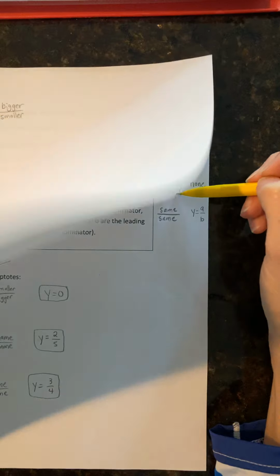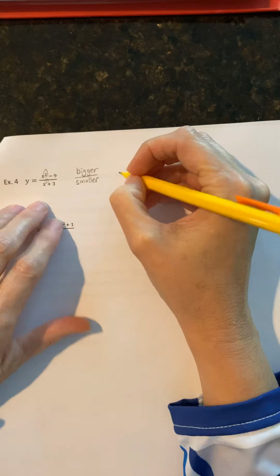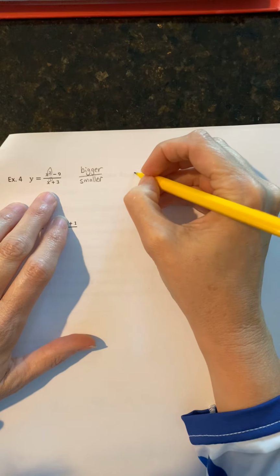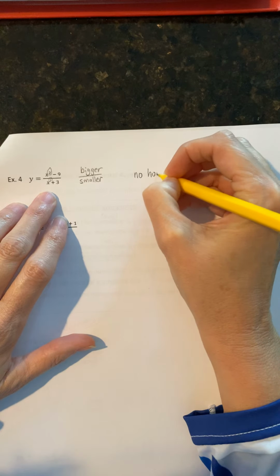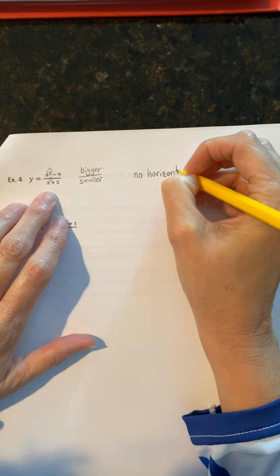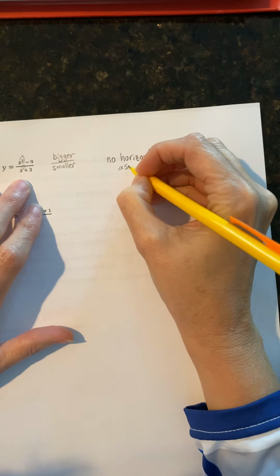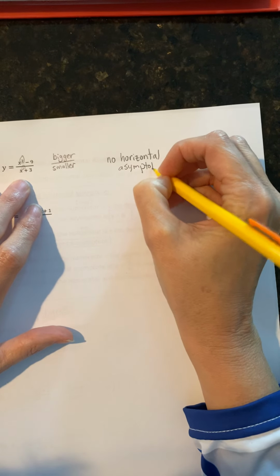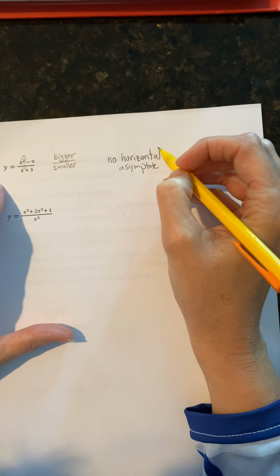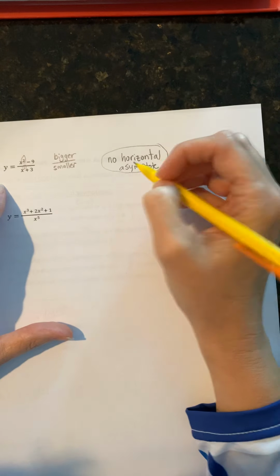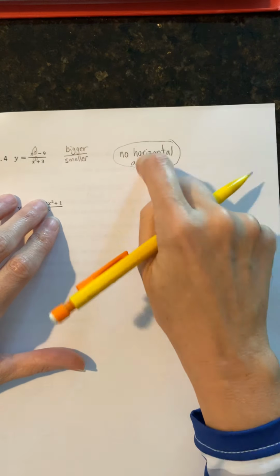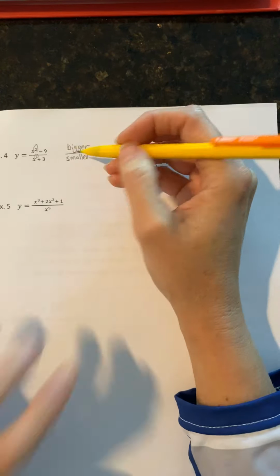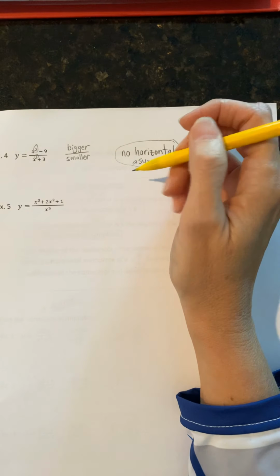So if the bigger one's on the top and the smaller one's on the bottom, this one has no horizontal asymptote. Now, it doesn't mean it doesn't have a vertical one. So this could have a vertical one. But there's no horizontal one. So all you do is look at the degree to tell that.